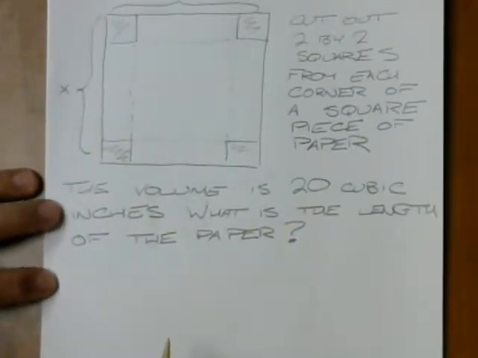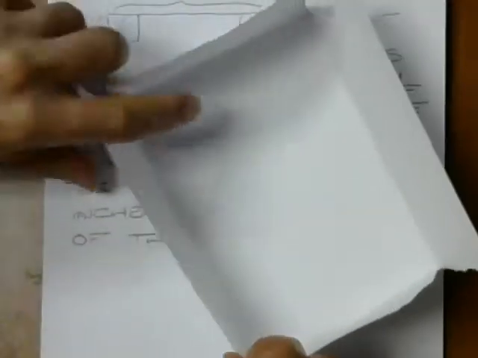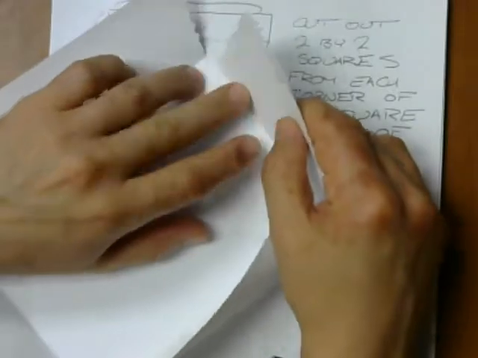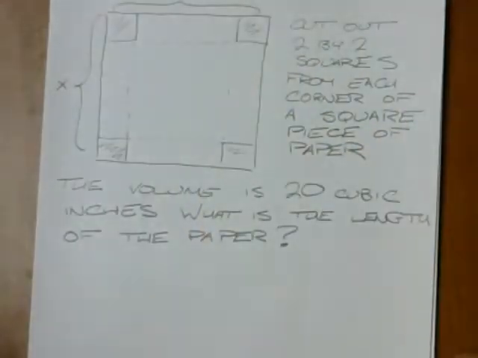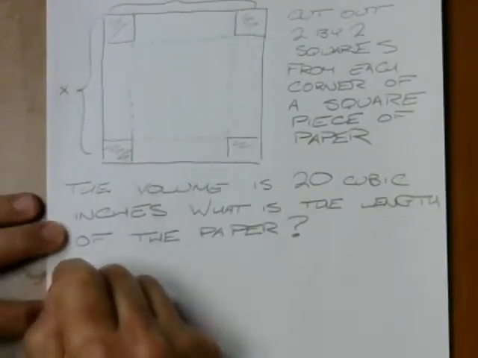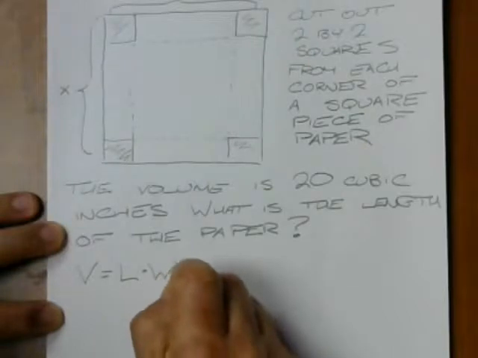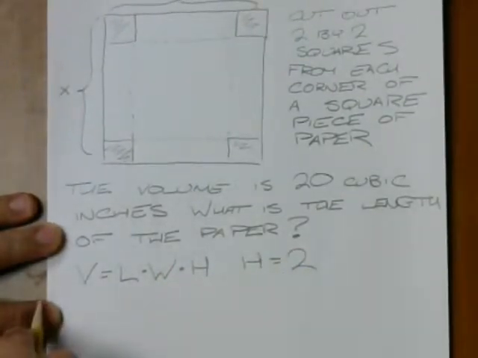Okay, so what is the volume going to be? Well, it's the length times the width times the height. Now, what is the height? Well, the height of this is going to be the part we cut out. So the height is going to be 2. Okay, well, I need the length and the width.